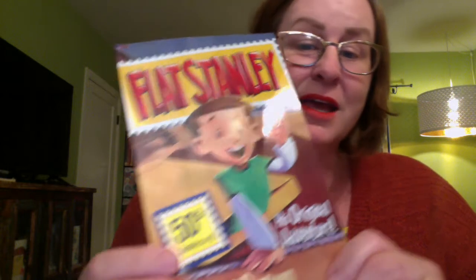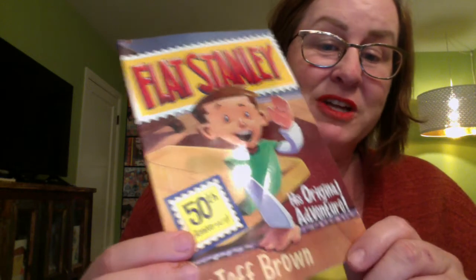Okay, friends, keep those questions in your mind. And now we're going to read chapter 1 of Flat Stanley. Flat Stanley, his original adventure. This is the 50th anniversary. Wow, this is an old book, but it's a classic, by Jeff Brown. I love the illustrations in this book too, so I'll show you the illustrations. Chapter 1. Here we go.